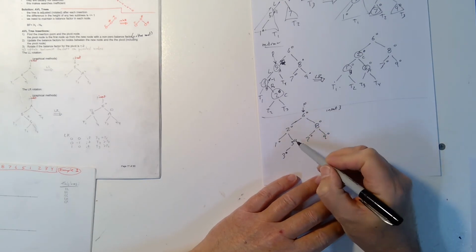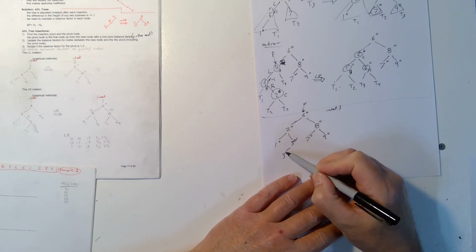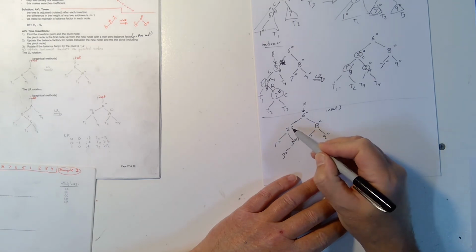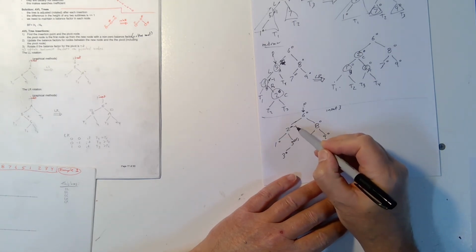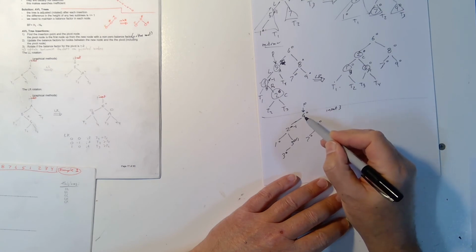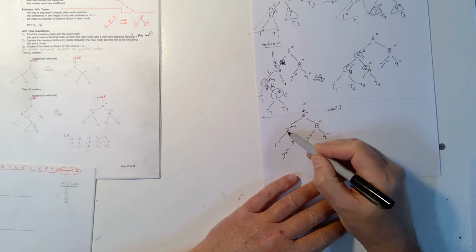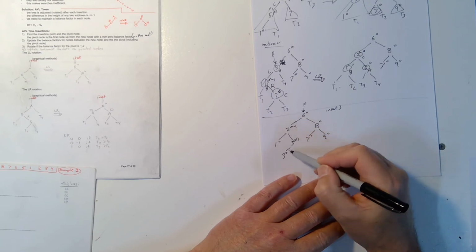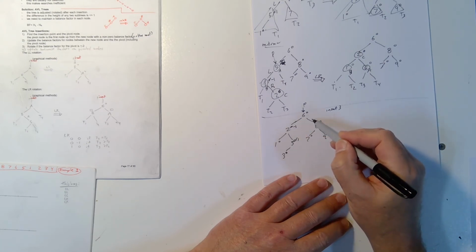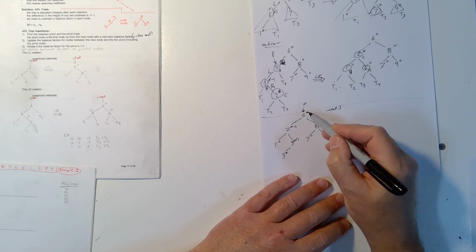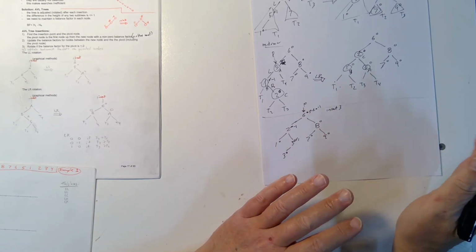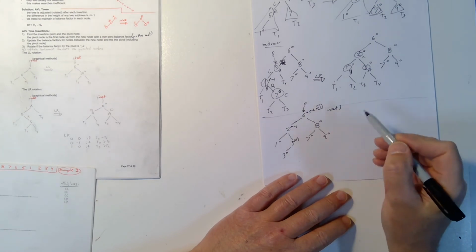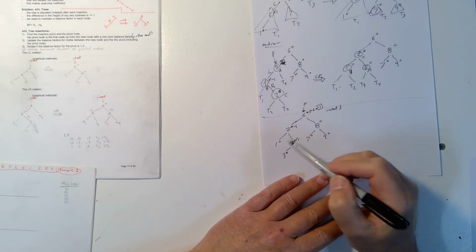Then we update the balance factor. So this has a balance factor of 1. This has a balance factor of 1 minus 2 or minus 1. This has a balance factor of 3. The longest branch is 3 minus the longest branch is 2. So this is 3 minus 2 or minus 1. So no rotation required because we're not off by more than 1.